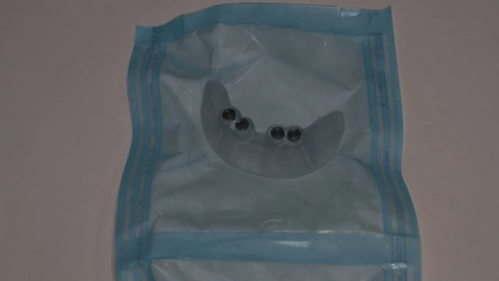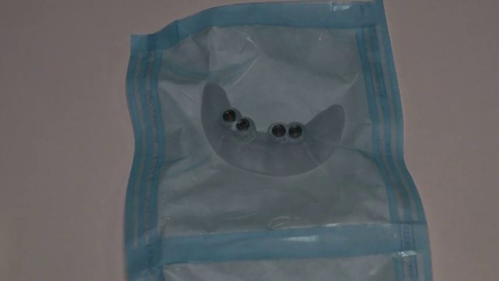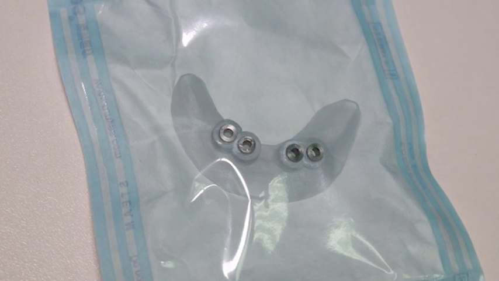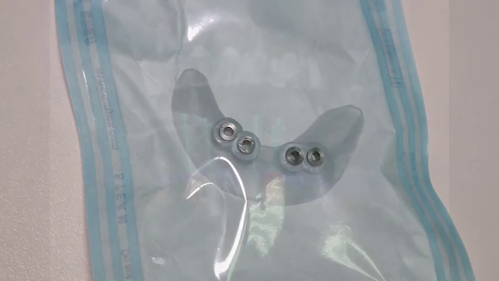Using our software program, the surgical template is made for installing 4 Superline implants in the mandible anterior region, according to the computer tomography.